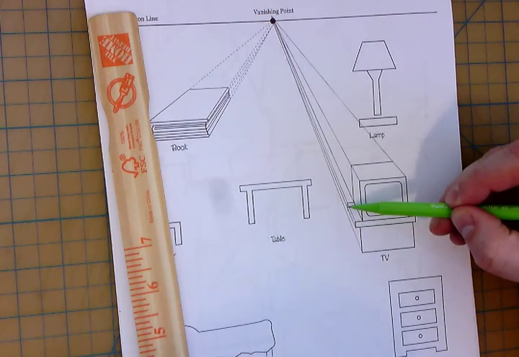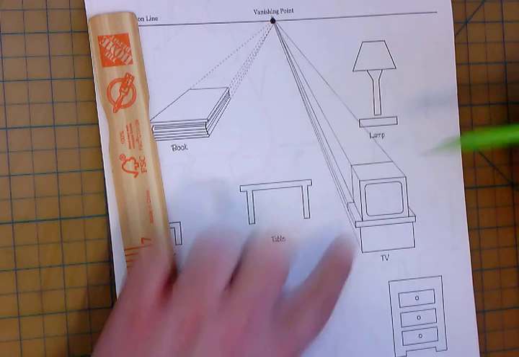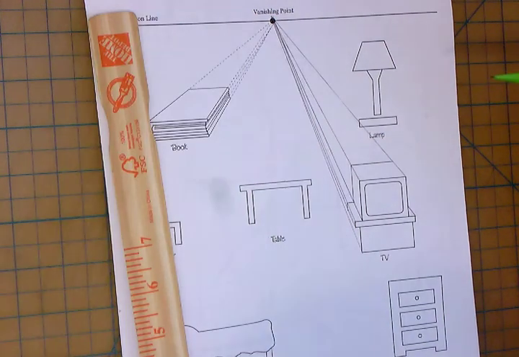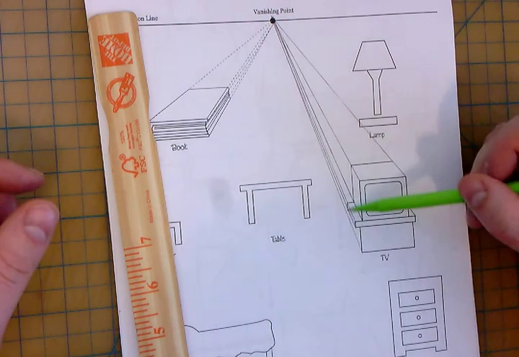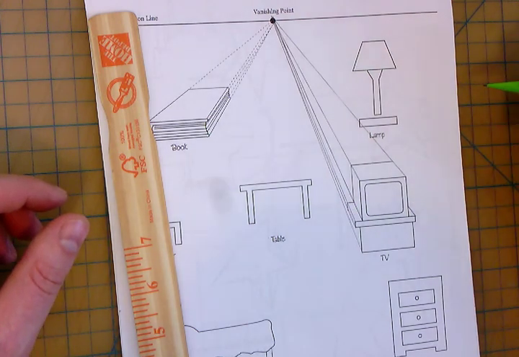So it's a small line up here, and as we know, things get smaller and smaller as they go further back in space. So it's a very, very short line. I even went a little bit overboard over here. But there we go. It's done.